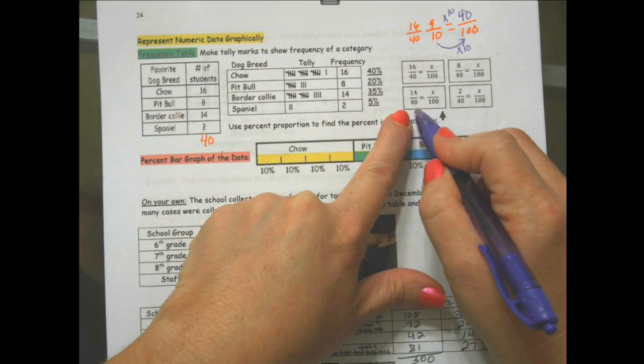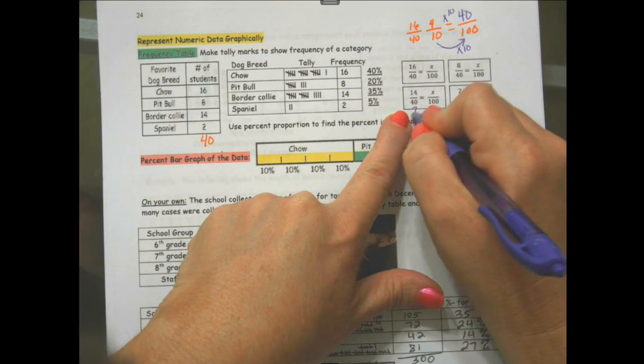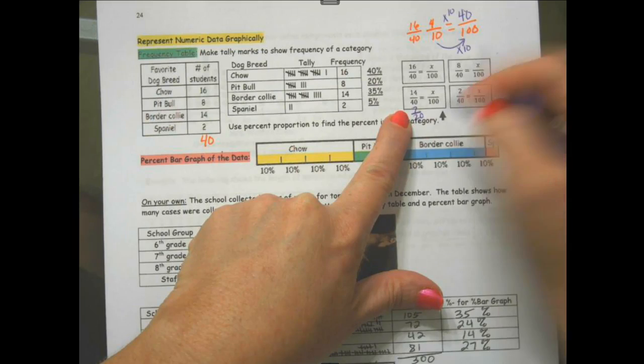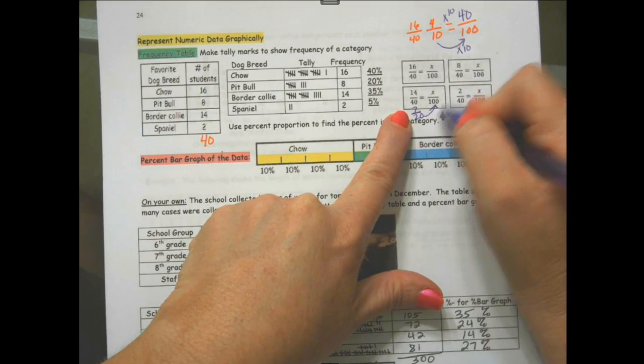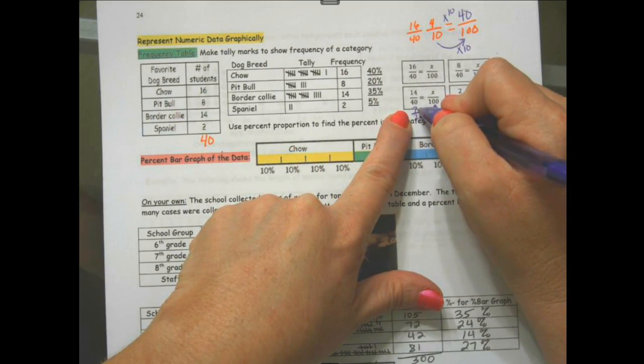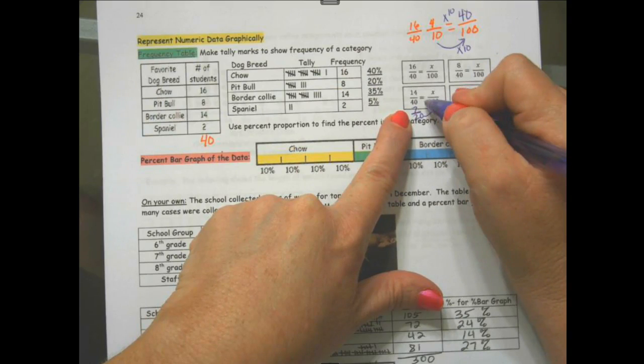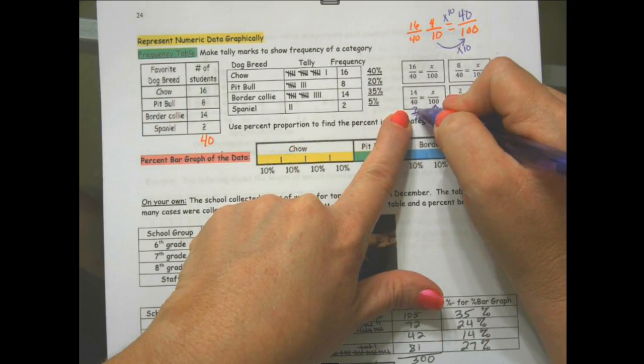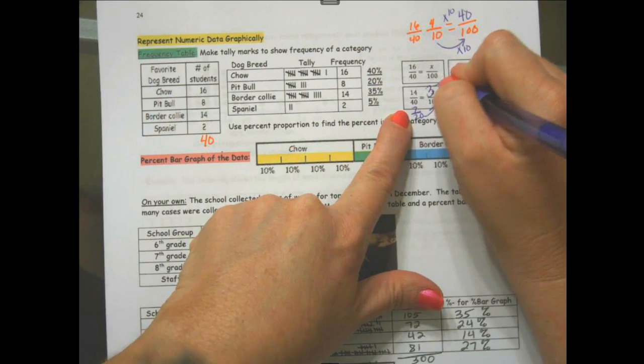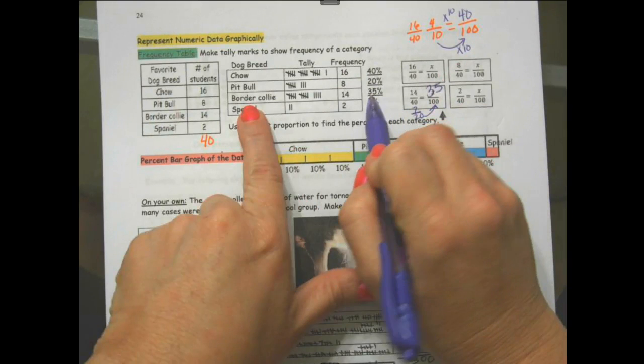Same thing over here, 14 over 40. I'm going to divide both of those by 2, and I'm going to get 7 over 20. How does 20 go to 100? Times 5. So 7 times 5 is 35%. That is the Border Collie.